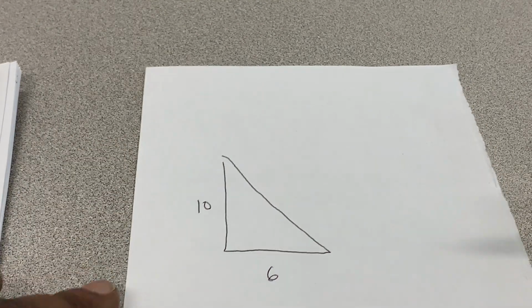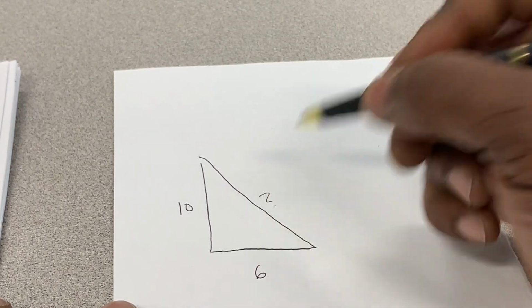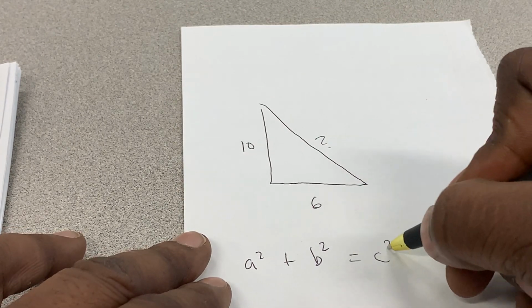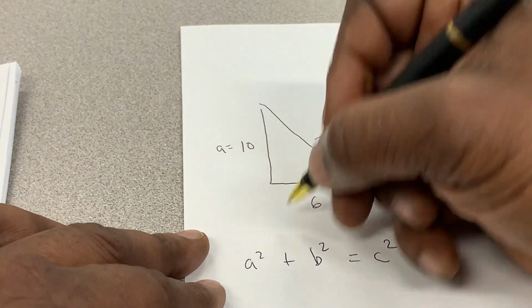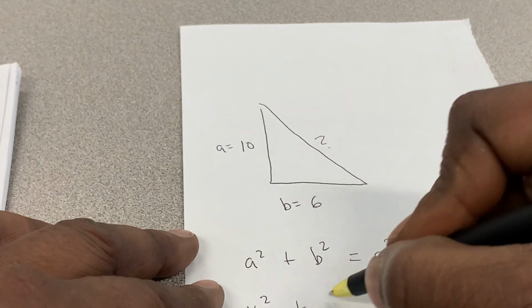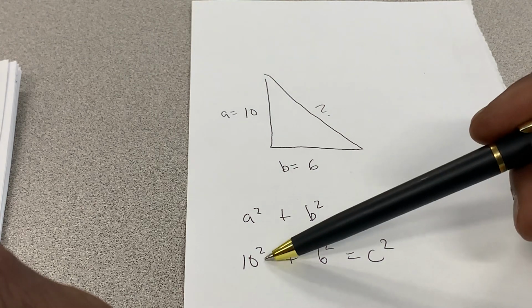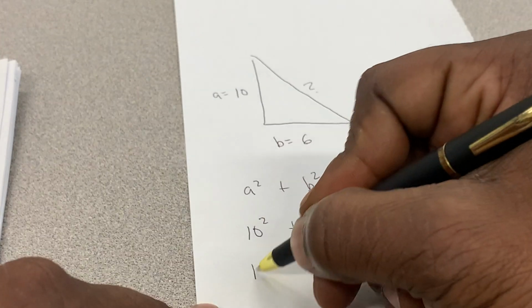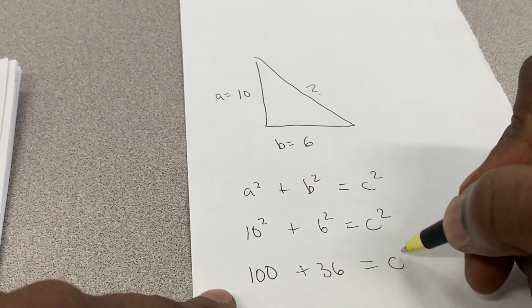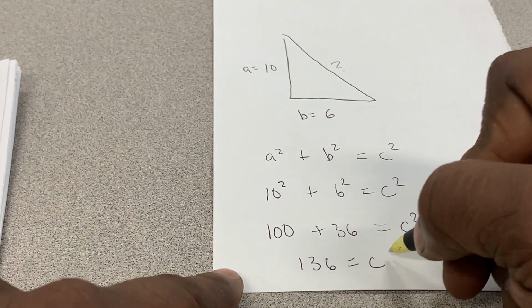Now remember what I said about the Pythagorean theorem. We have to do a squared plus b squared to find what this is. So if I write a squared plus b squared equal to c squared, we're going to make a 10, we're going to make b 6. So a is 10, 10 squared, b is 6, 6 squared, is equal to c squared. 10 times 10 is 100. 6 times 6 is 36. Now 100 plus 36 is 136, equal to c squared.